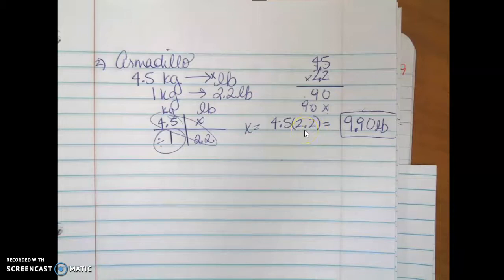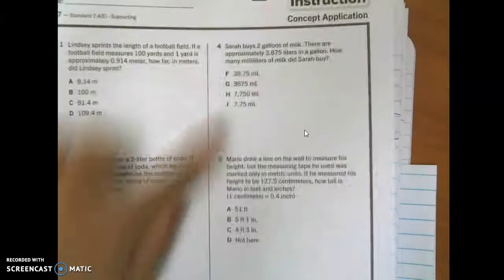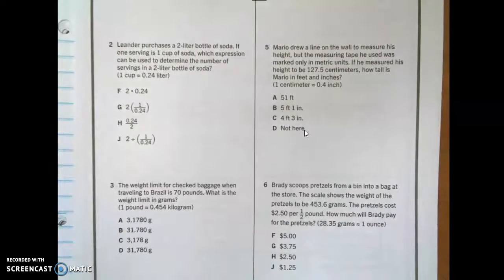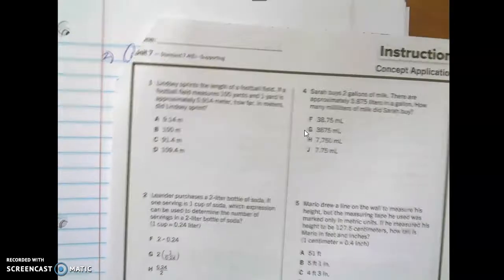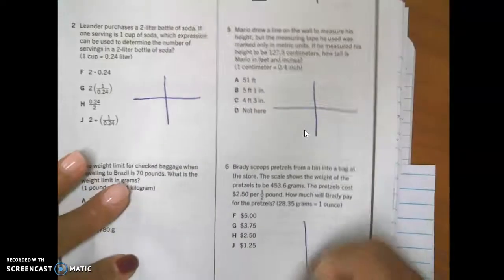You need to finish number 3 and numbers 1 through 6 on page 71. 1, 2, 3, 4, 5, and 6. Your work needs to be shown or you won't receive credit. I highly advise you to write a proportion. Do that tomorrow. Don't do 72 yet. Don't cross it out, but don't do it. Yes, there's going to be a video on this.